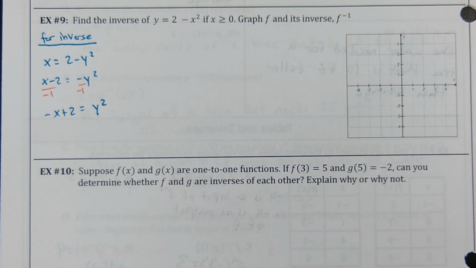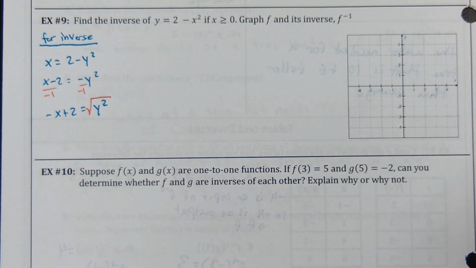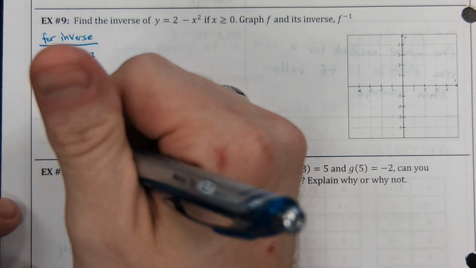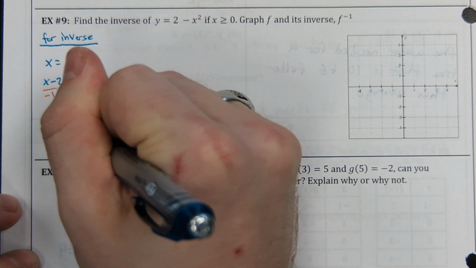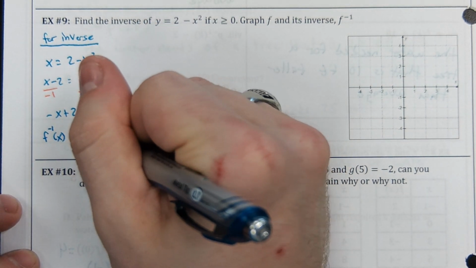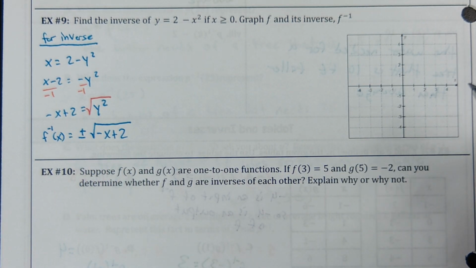There's one small problem here. What happens when you cancel a square with a square root? Say it louder for me. Plus or minus. Yes, they cancel each other, but this is going to create a plus or minus. That means there are 2 inverse functions, a positive version and a negative version. This is not one function. You are not allowed to write what I just wrote. That's not allowed. Nope.